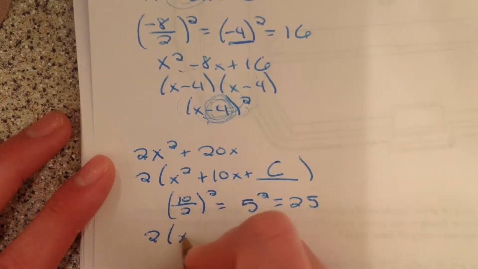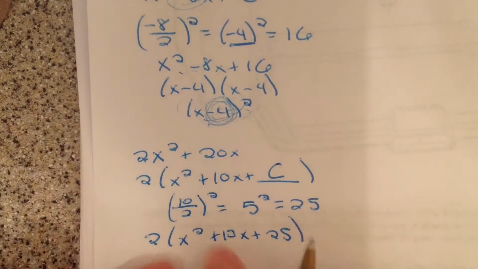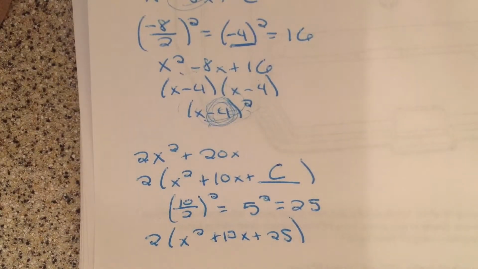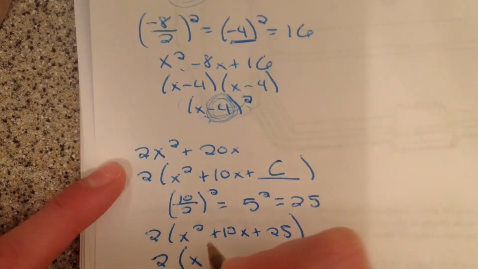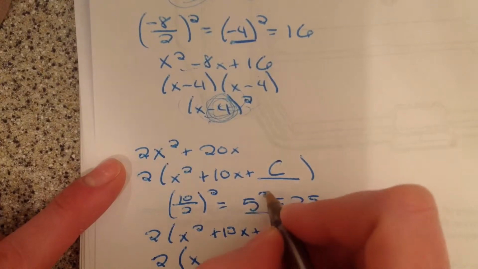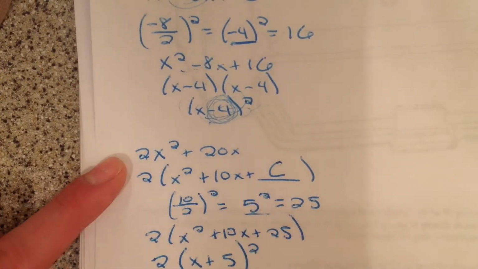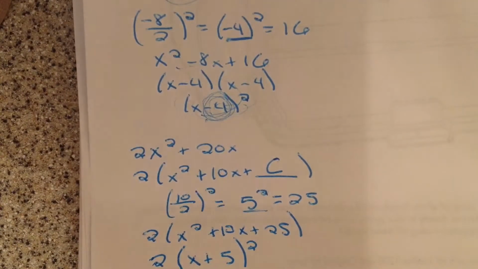So 2x squared plus 10x plus 25, this piece inside is a perfect square. It's going to factor to be 2 identical binomials. So they go as x and then this number before you squared it, so plus 5, because it's positive, squared. And this 2, once we factor it out, just stays on for the ride. It hangs out front.